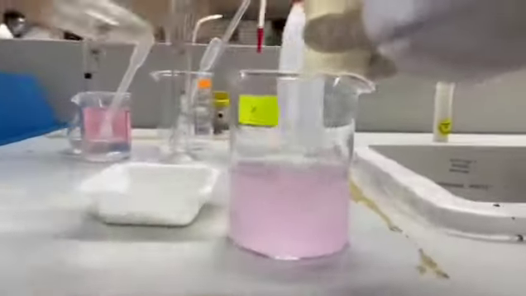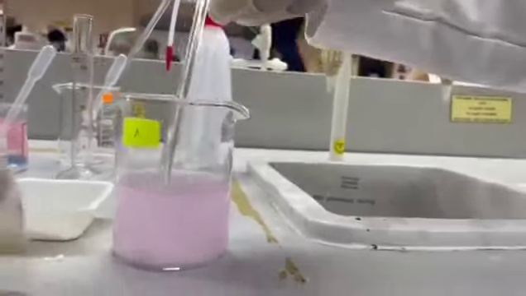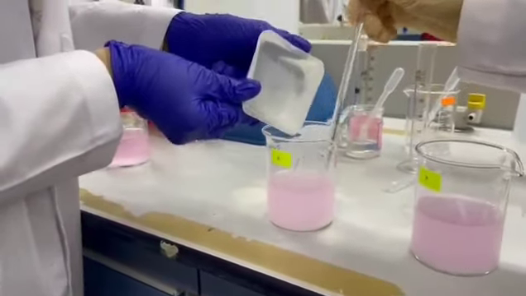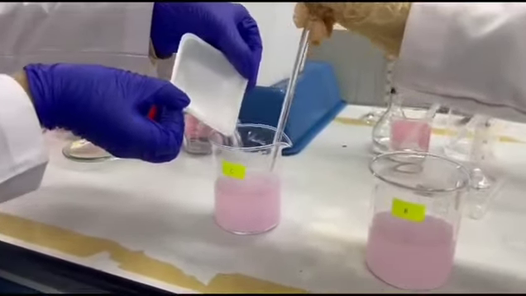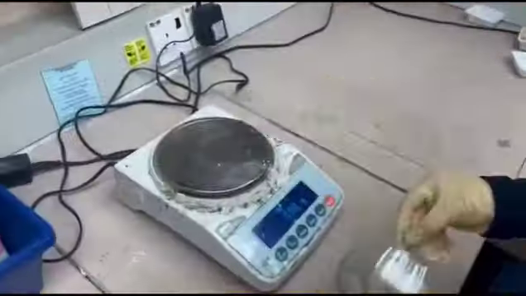After that, measure and add 25 ml of ammonium oxalate solution and 15 grams of solid urea to each beaker. Stir the solution with a glass rod. This will cause calcium oxalate to form as a white precipitate.